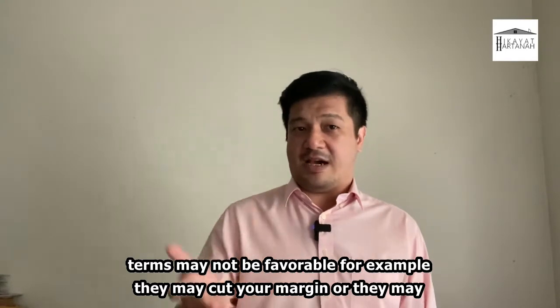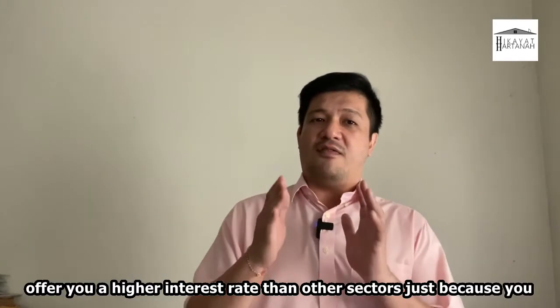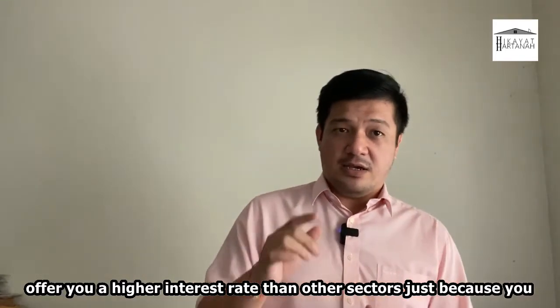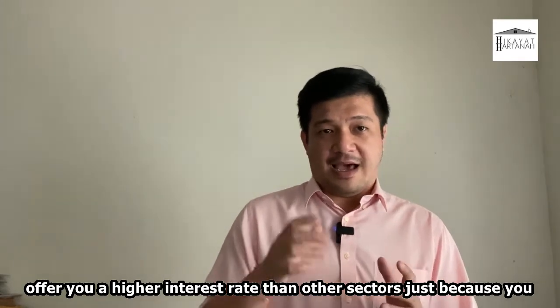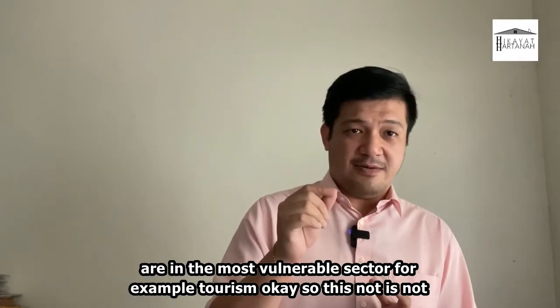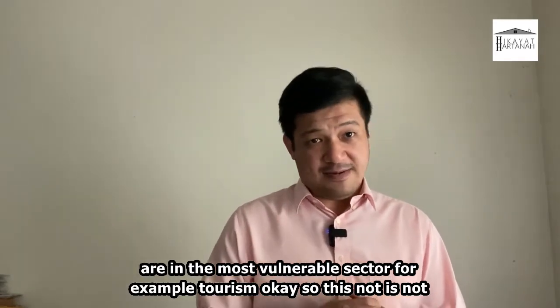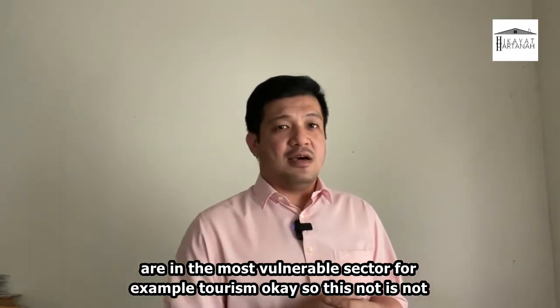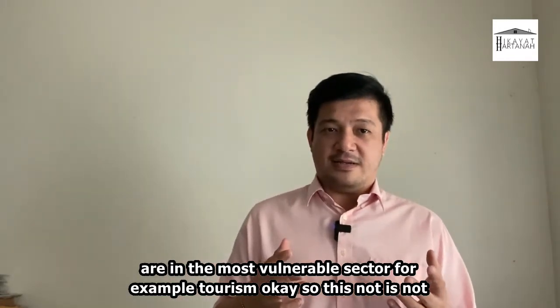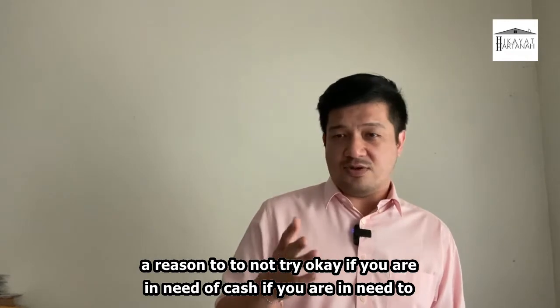For example, they may cut your margin, or they may offer you a higher interest rate than other sectors, just because you are in the most vulnerable sector, for example, tourism. But it's not a reason to not try.